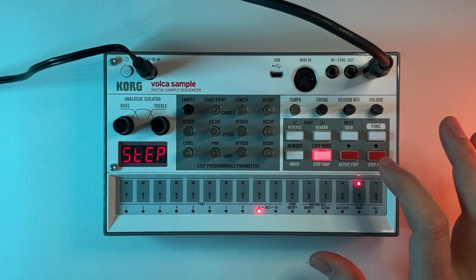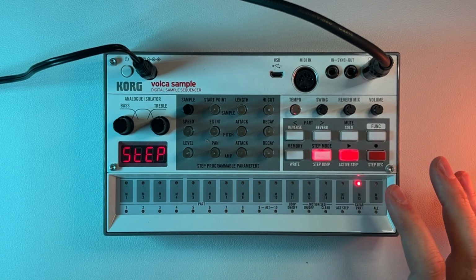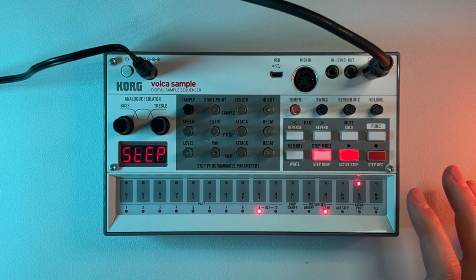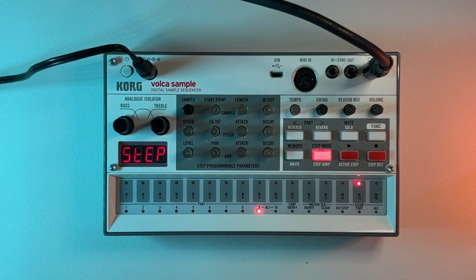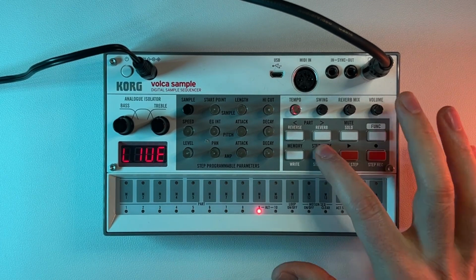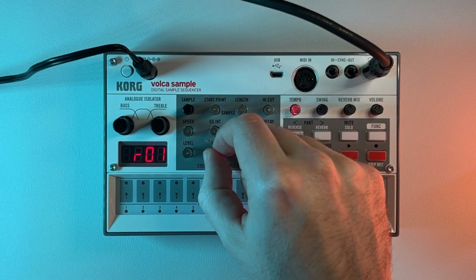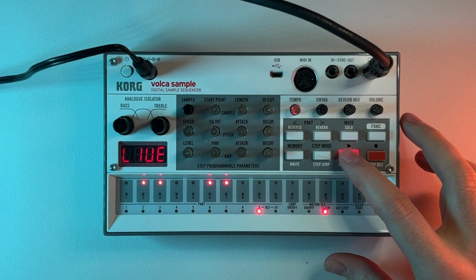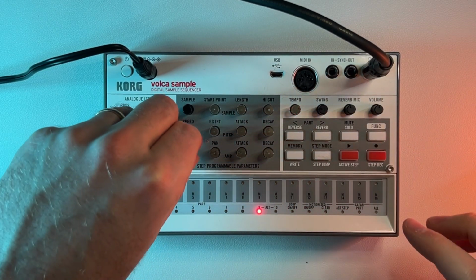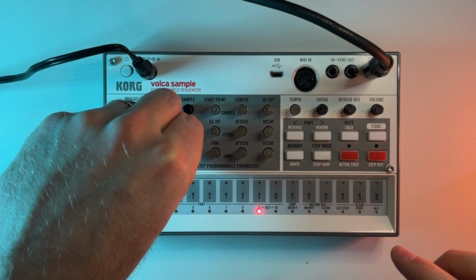I'm thinking maybe just 15. Yeah, step 15 would work. I think we can leave it there for now. Let's also pan this sample to the right a bit. Maybe we can also take the volume down to about 85.